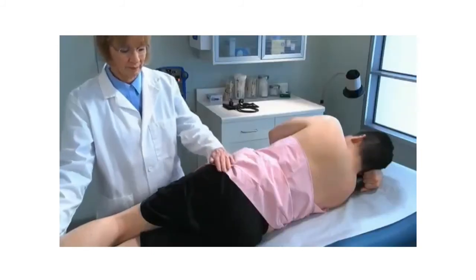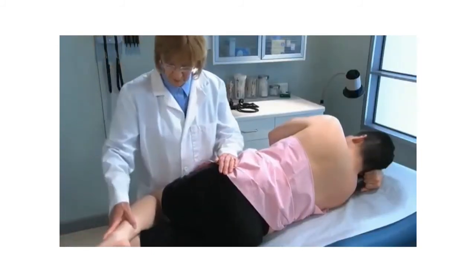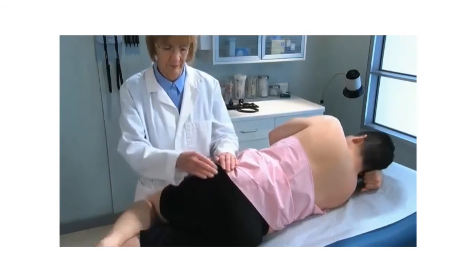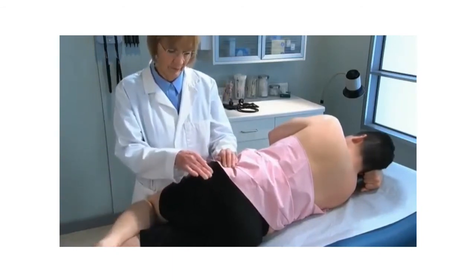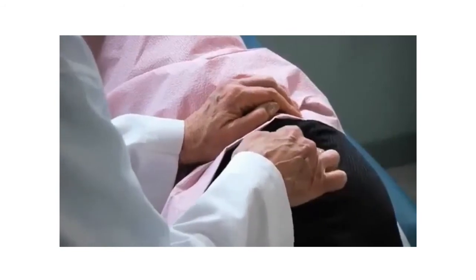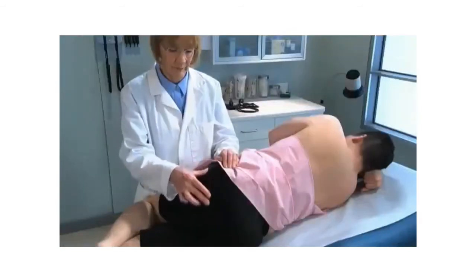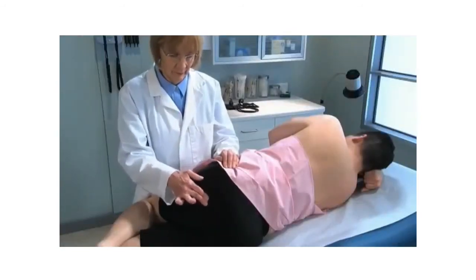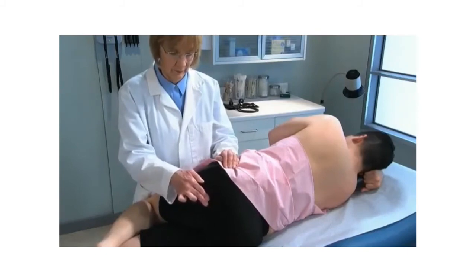If the hip is painful, with the patient lying on the side and the upper hip flexed, palpate the trochanteric bursa, lying over the greater trochanter, and the ischio-gluteal bursa over the ischial tuberosity, which is not palpable unless inflamed.